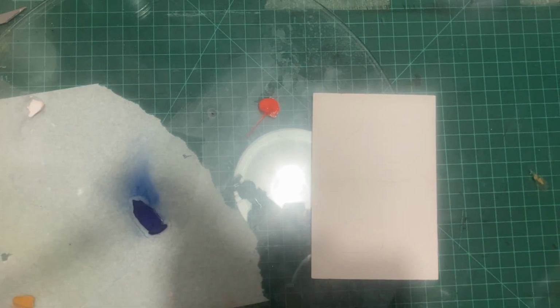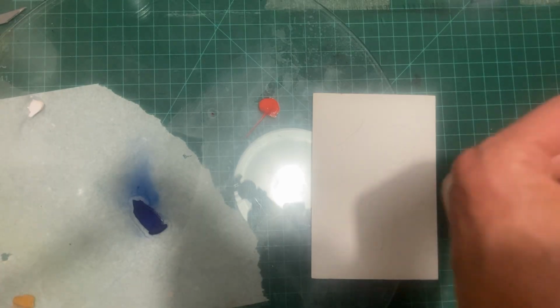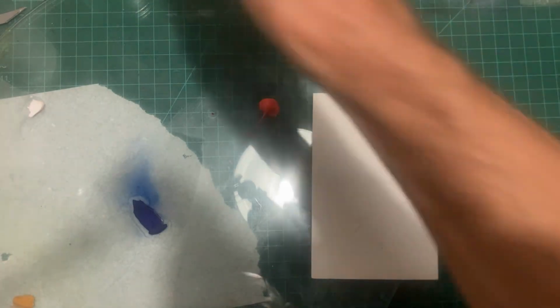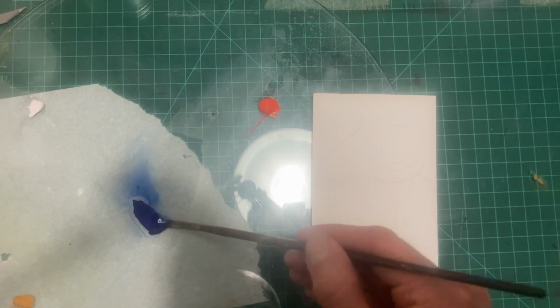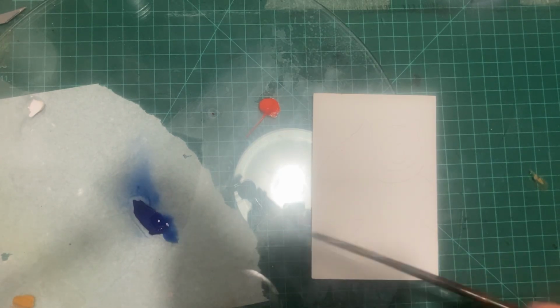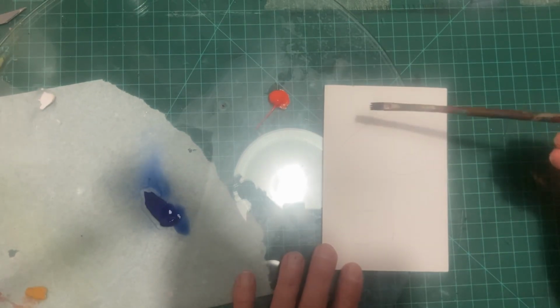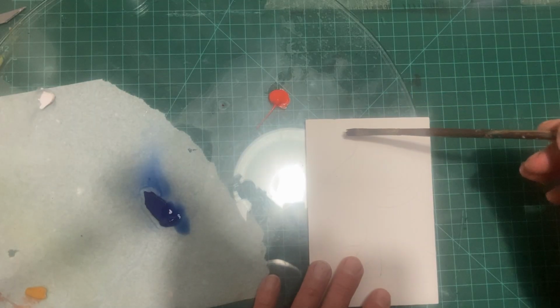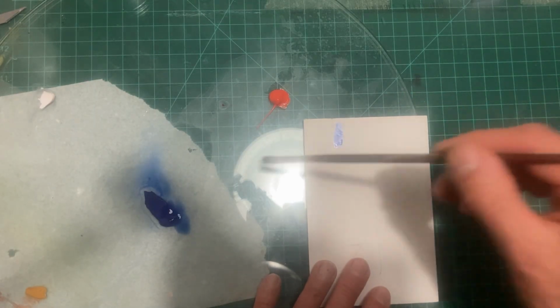Okay. So I'm starting with saturated, or the most saturated.